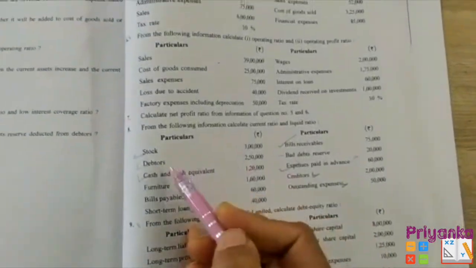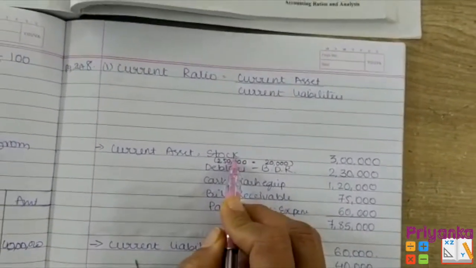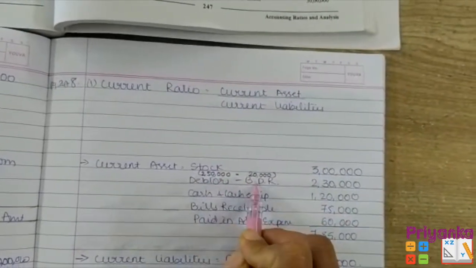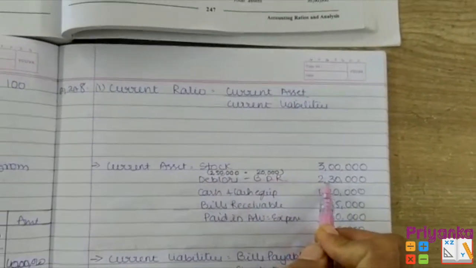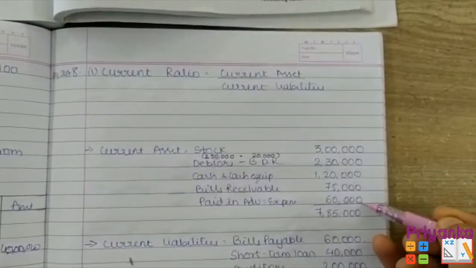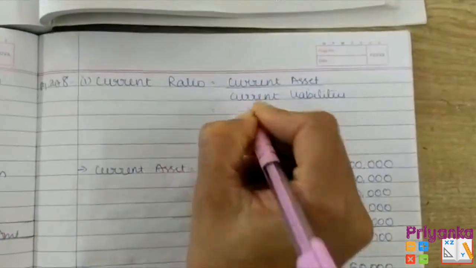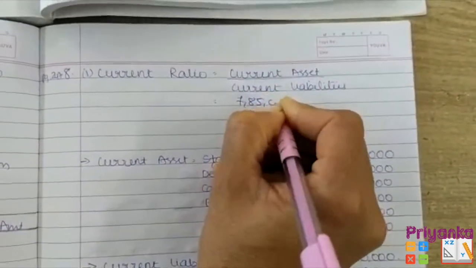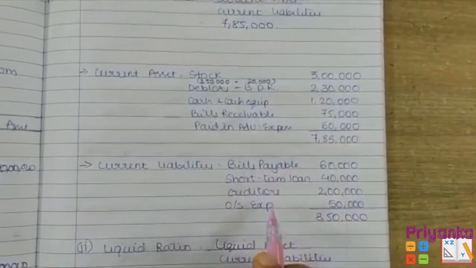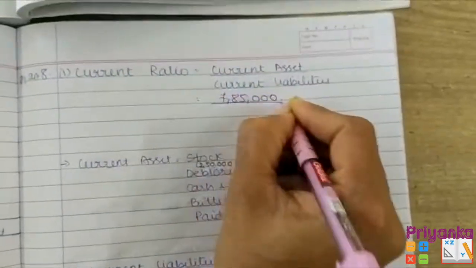So by looking at this information, here is the solution. Current assets, I took one by one from the question. That is stock 3 lakh, debtors 2,50,000, minus the bad debt reserve of 20,000, it becomes 2,30,000. Cash and cash equivalents, bills receivable, prepaid expense, the total is 7,85,000. Take it as the current assets. Next, for current liabilities: bills payable, short-term loan, creditors and outstanding expense. Here the total is 3,50,000.